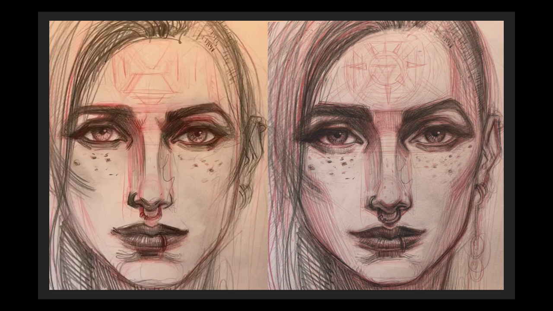It's the way I was hatching, the way I was smudging, and I was erasing quite a bit. So hopefully you've gotten enough from this video to create something that could end up looking like the face on the right. But it's okay if it looks like the one on the left for a while.